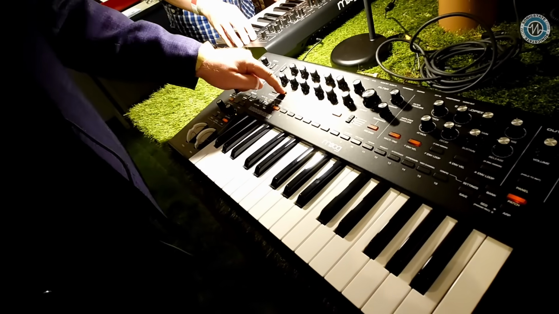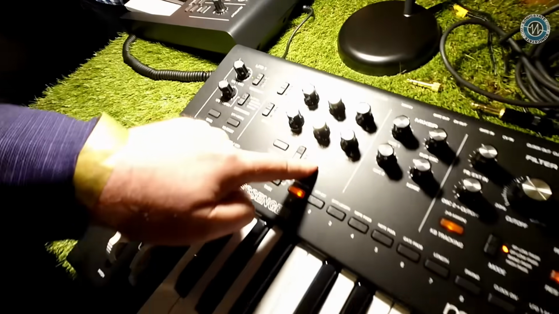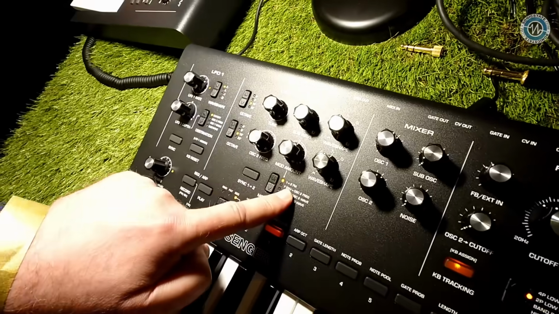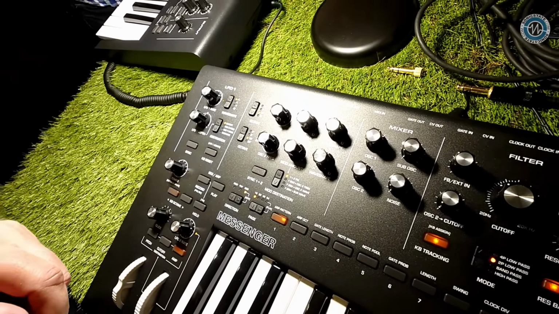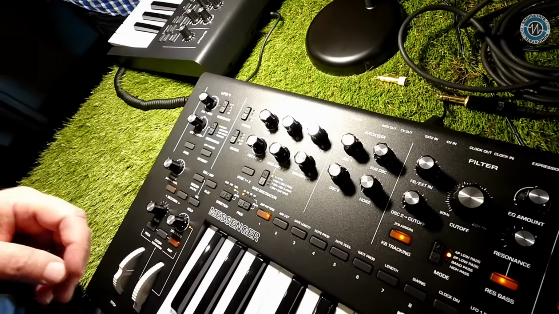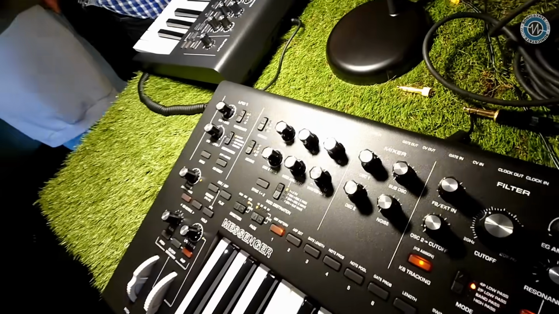Nice. We have through zero linear FM on the oscillators. Good. So the Frap Tools Magnolia, they can't have all the fun, right? We're seeing that later. It looks like a beautiful instrument.